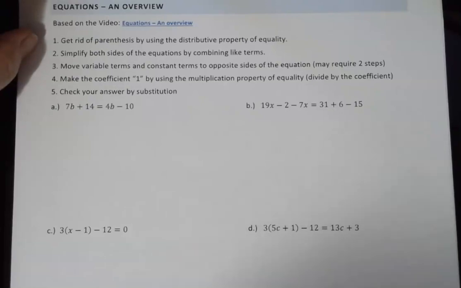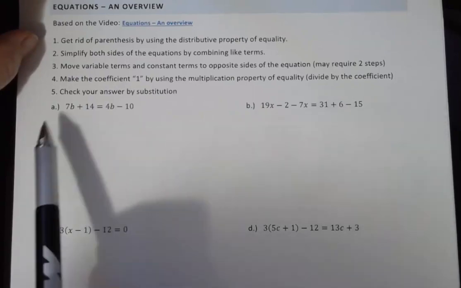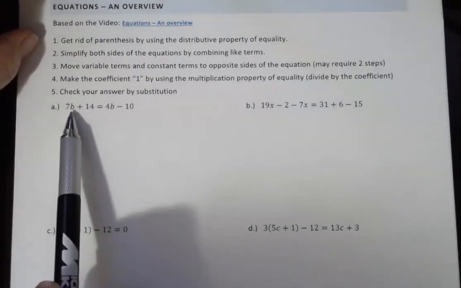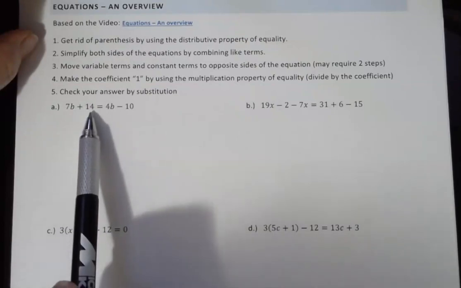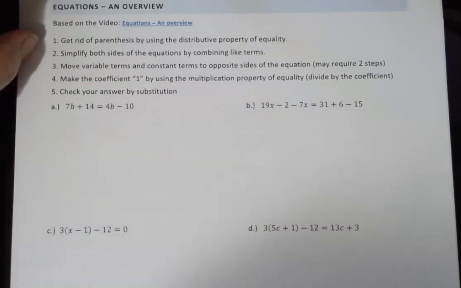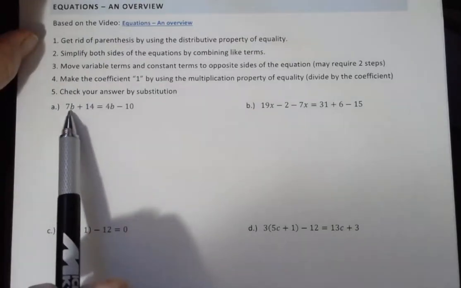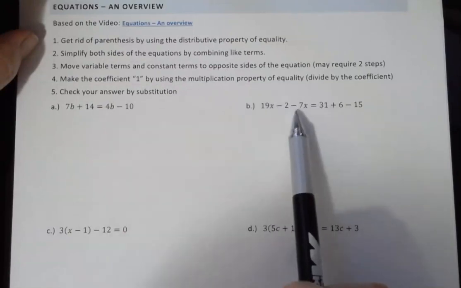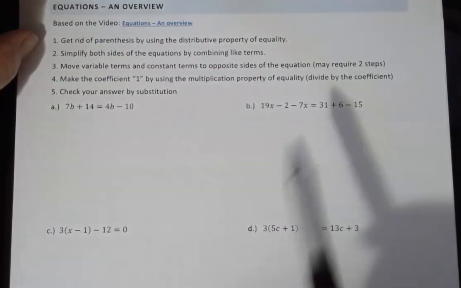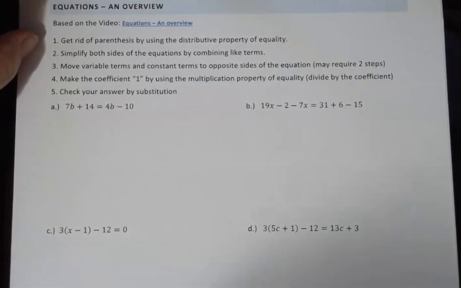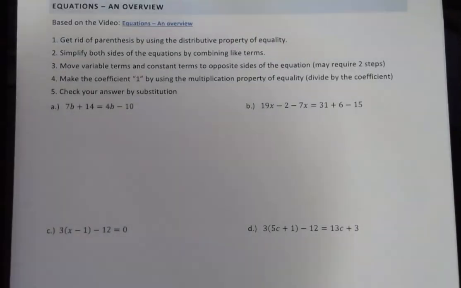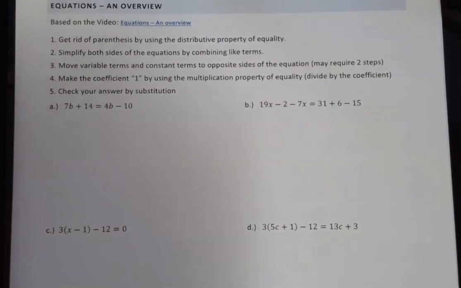Step number 3, you're going to move your variable terms to one side and your constant terms to the other side. That might take 2 steps. A variable term is a term that has a variable in it, and a constant term does not have a variable in it. And then you're going to finally make the coefficient 1 by either multiplying or dividing. Right now the coefficient of this term is 7, this term is 4, this term is -7, so we always want the 1 to be in front of that, which we don't have to write, but we have to know that it's there.